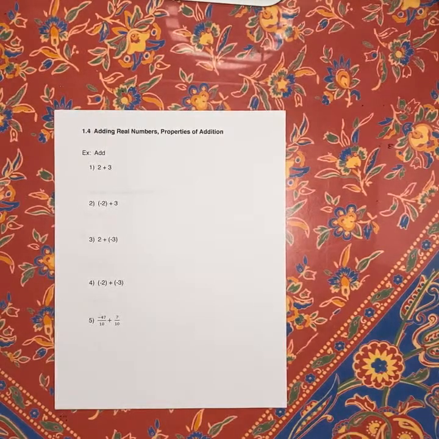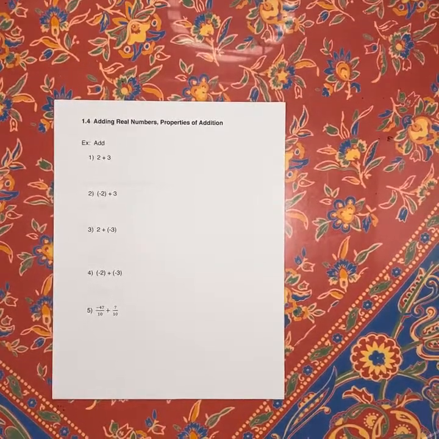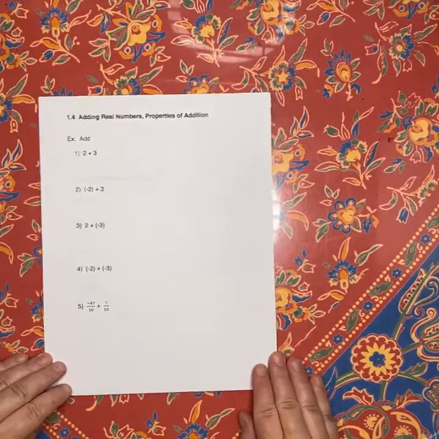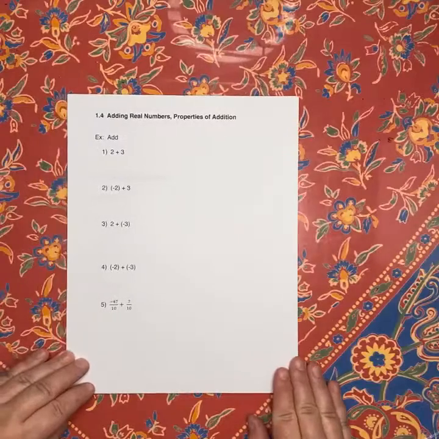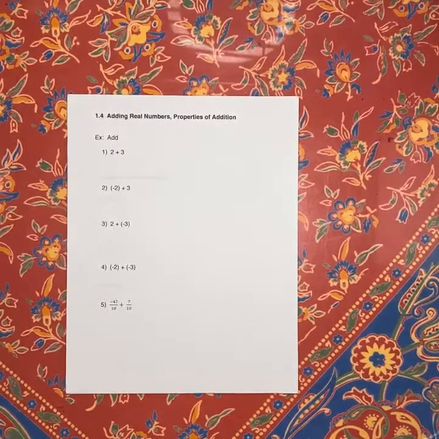Woohoo! We are live, and this is Math 40. This is 1.4, and I'm straightening out all of this. Whoop, there's the ring light. And we are going to be adding real numbers. Woohoo! I know it's very exciting. Adding is so thrilling, and I know you're all thrilled to be here.